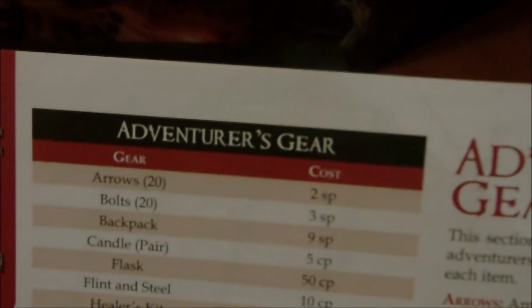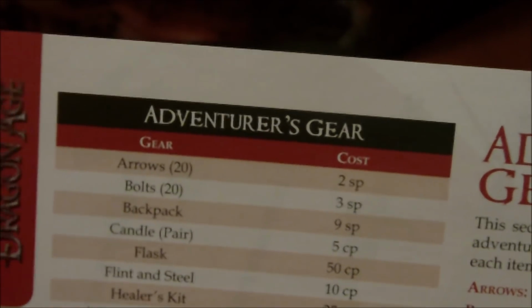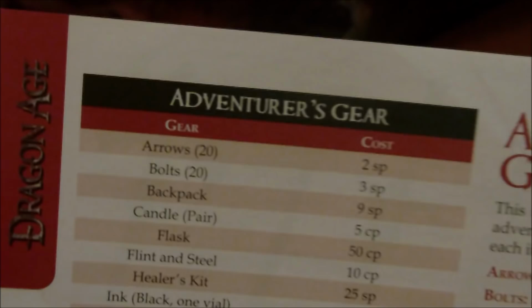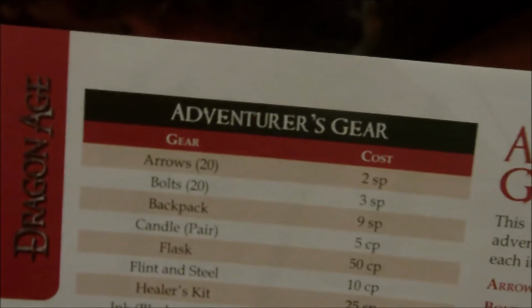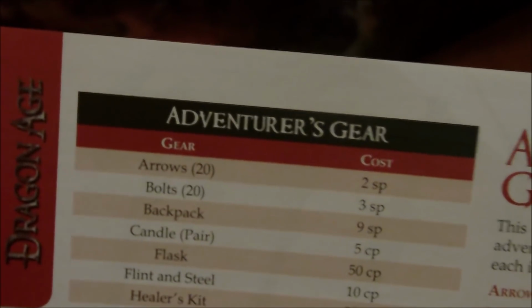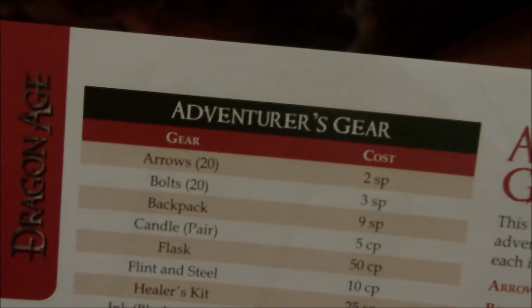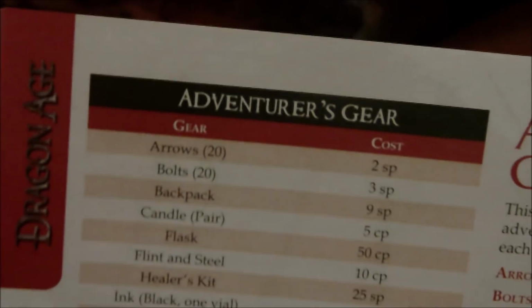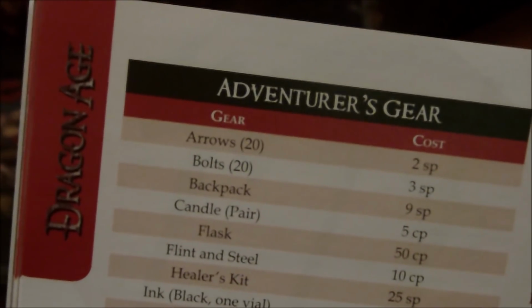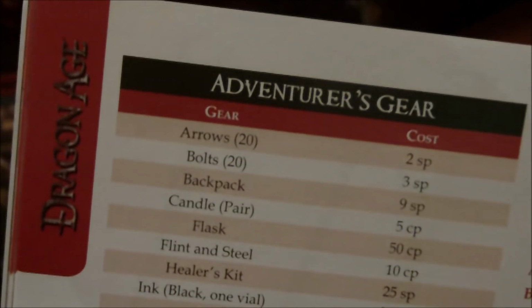Now I have 58 silver pieces that I can use, and silver is the standard in this world. Basically, you need 100 of each coin to make the next level of coinage. So for example, it takes 100 copper to make a single silver, and it takes 100 silver to make a single gold. So gold does not get used very often, but let's just have a look here. One thing that I would want to take is a healer's kit, which is 25 silver pieces, so I'm just going to write that down.